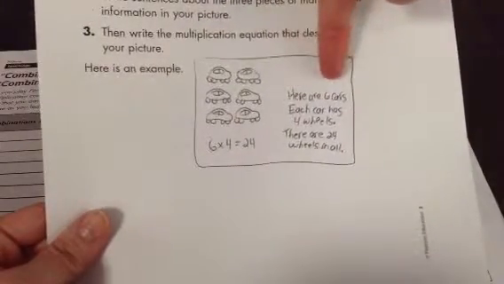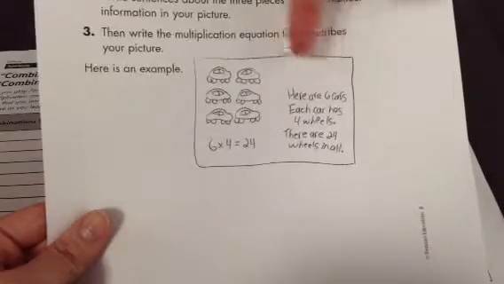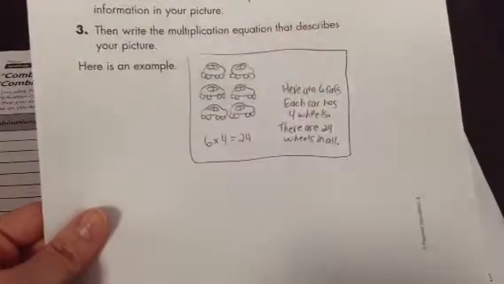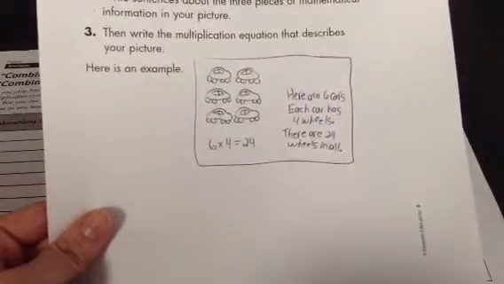And then I also am going to write a simple sentence. Here are my 6 cars. Each car has 4 wheels. There are 24 wheels in all. So, a simple little poster.